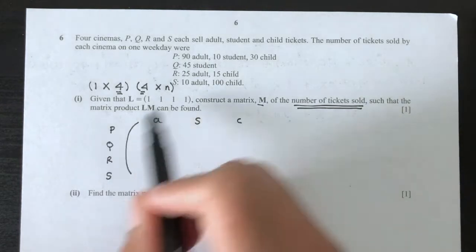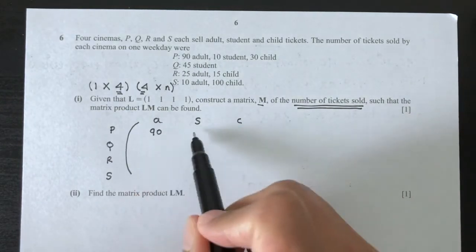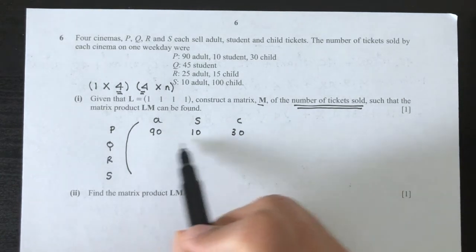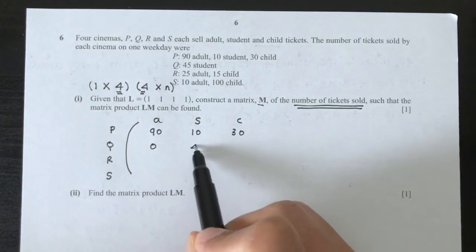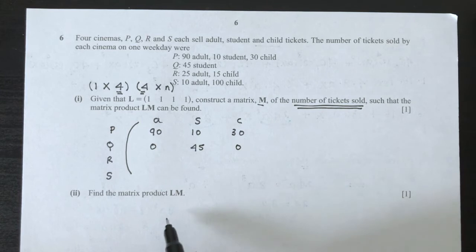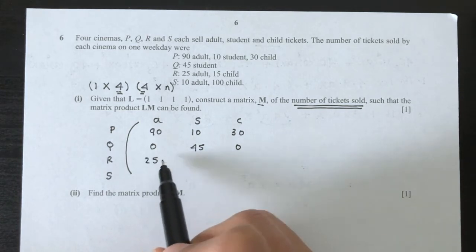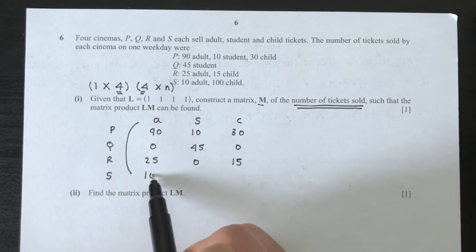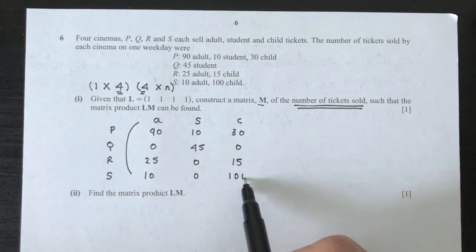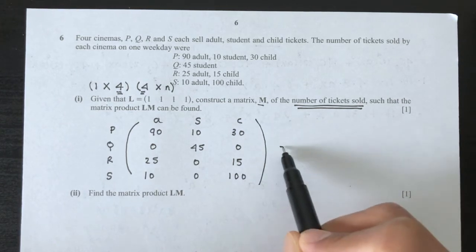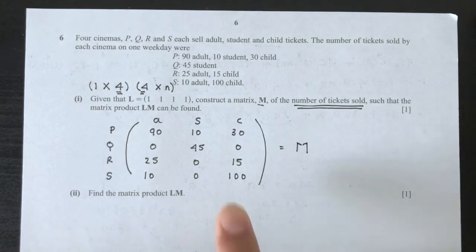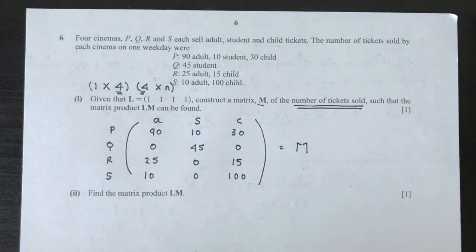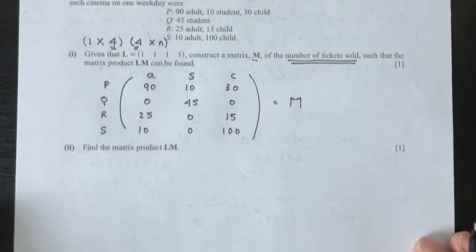So P will be 90, 10, and 30. This will be 0, 45, and 0. This will be 25, 15, and 0. This will be 10, 0, and 100. That will be your matrix M in this form, where we can multiply L by M. Okay, that is the answer for part 1.